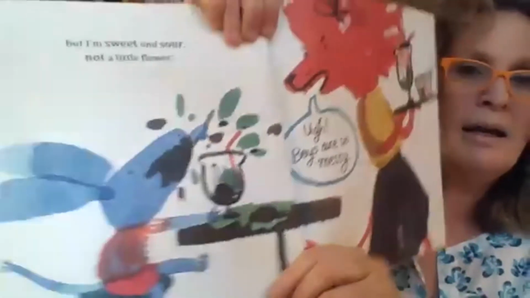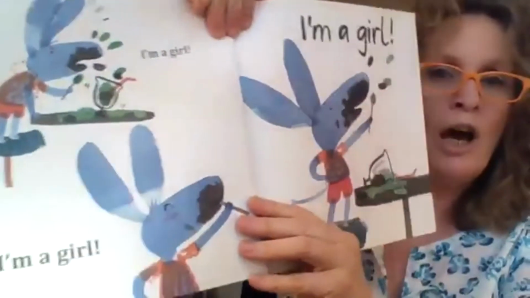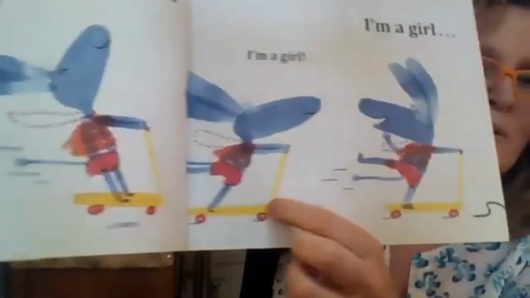So for example, when she drinks her soda, the waitress says, "Oh, boys are so messy." And of course, the reaction she has is, "I'm a girl, I'm a girl, I'm a girl." And it goes like that all along. When she runs fast with her scooter, she says, "I'm a girl." But there's somebody saying, "Look how fast that boy is going."